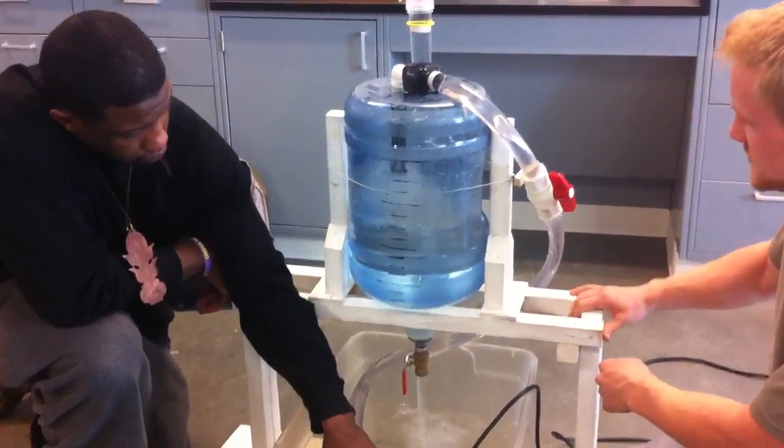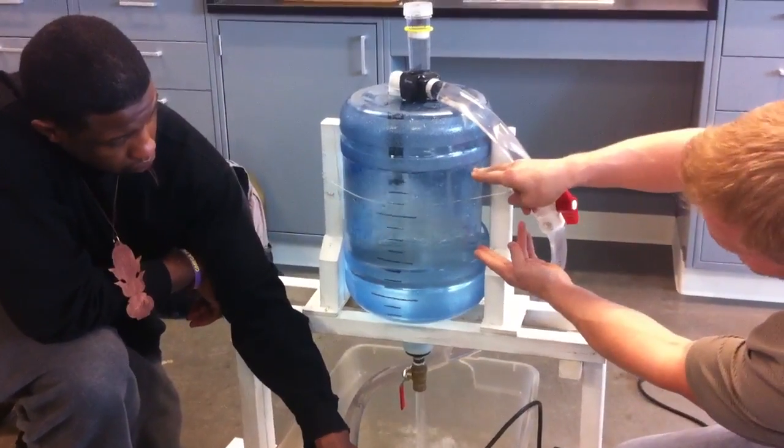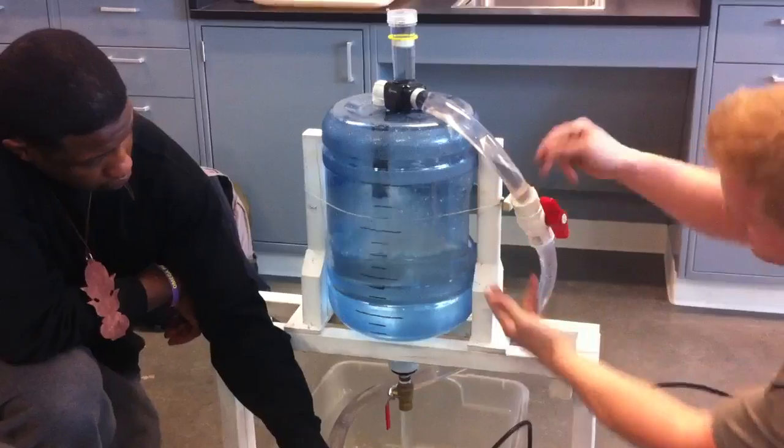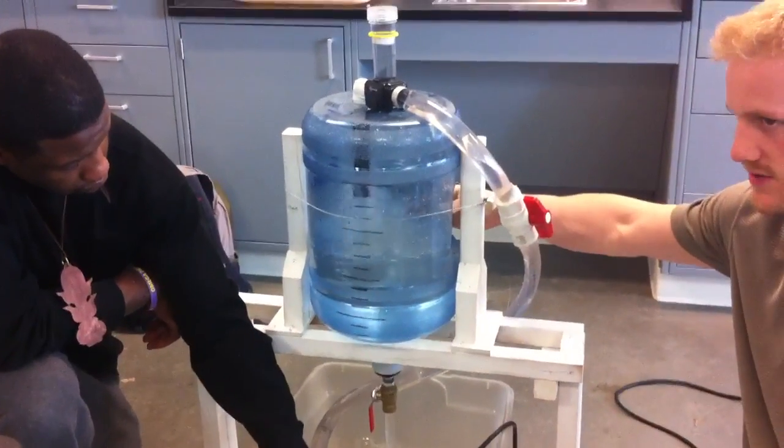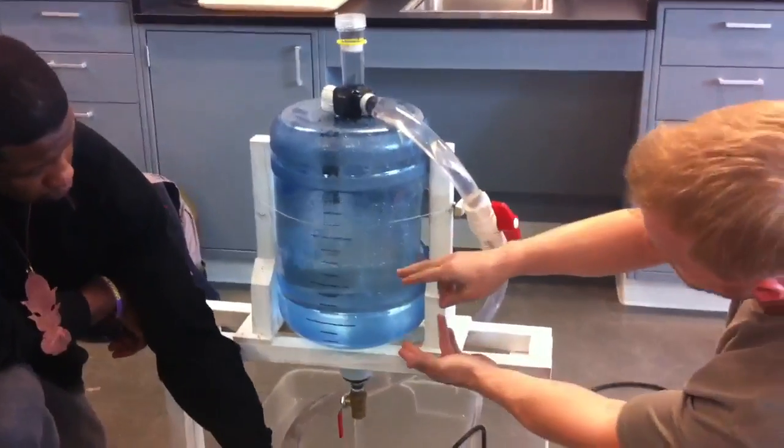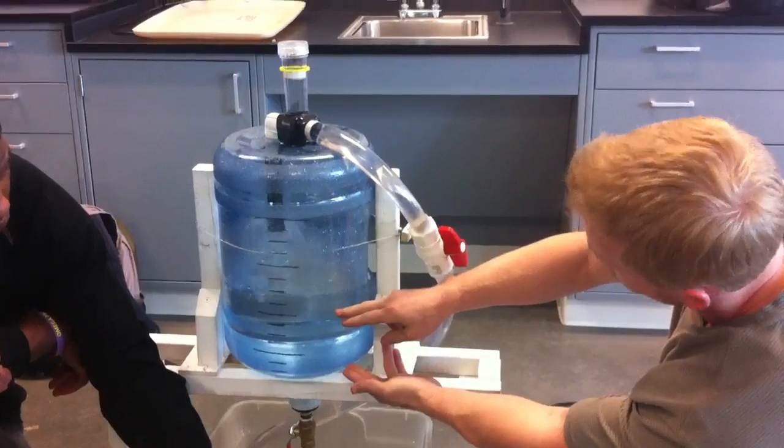And as you can see, this jug, it's got two sections here. This section is missing a handle part in the back. You can't really see it right now. But it's also got a section down here which is wider.